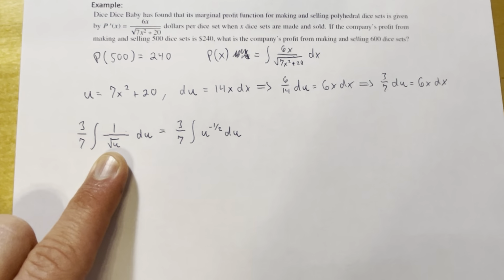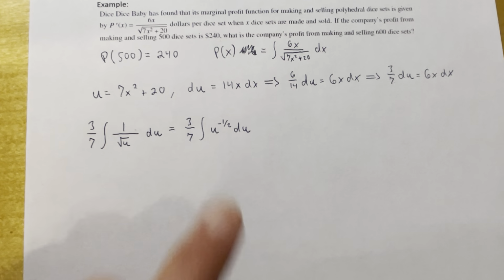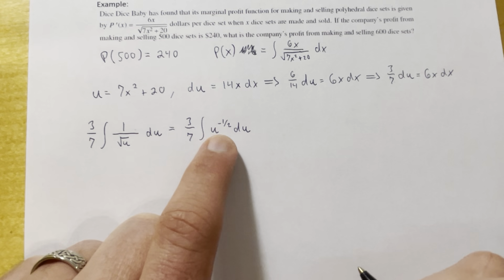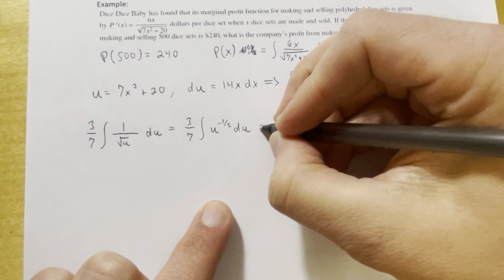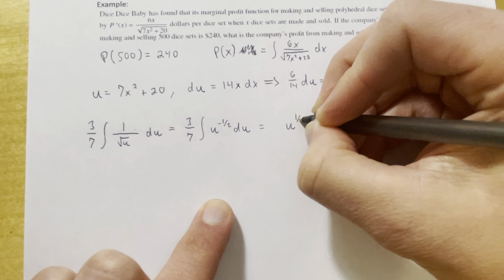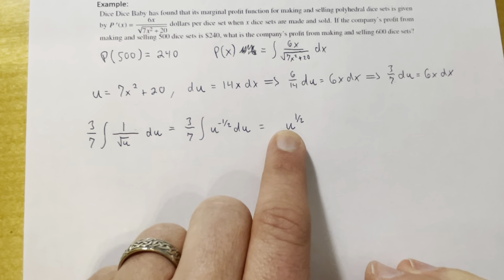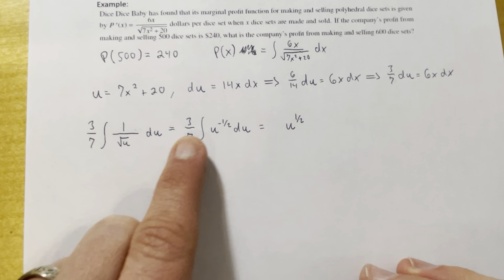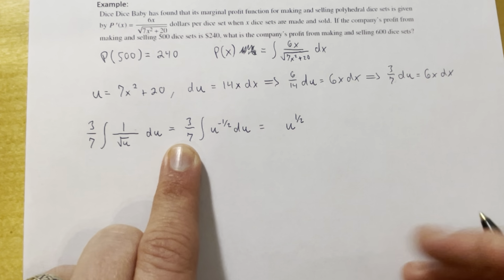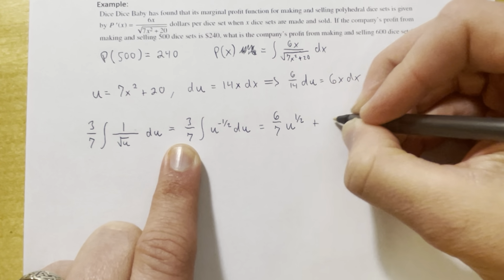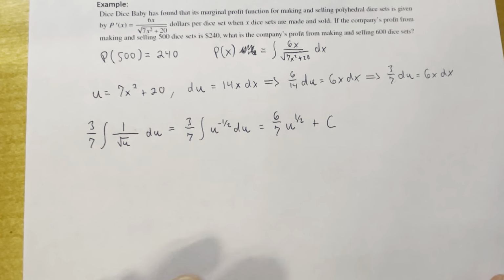du, like that. At this step, I want to take the antiderivative, so I add 1 to my exponent, which would give me a positive 1/2. This is going to give me u to the positive 1/2, and then I multiply by the reciprocal of 1/2. The reciprocal of 1/2 is just 2, and if I multiply the 3/7 that's sitting out here by 2, it becomes 6/7. Then I have that plus c there.